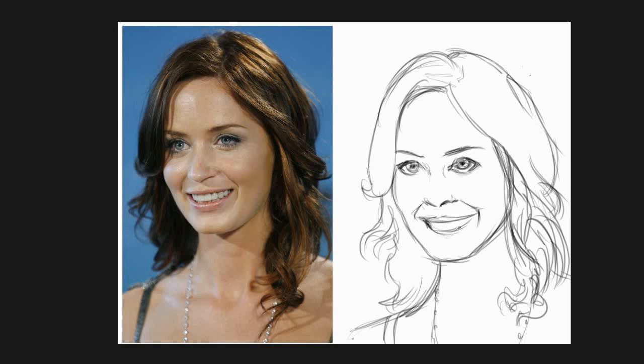You can develop these beautiful habits, these beautiful rhythms when you're drawing these faces, and it's always nice to get used to that. So if you want to experience that, you need to draw, you need to practice.